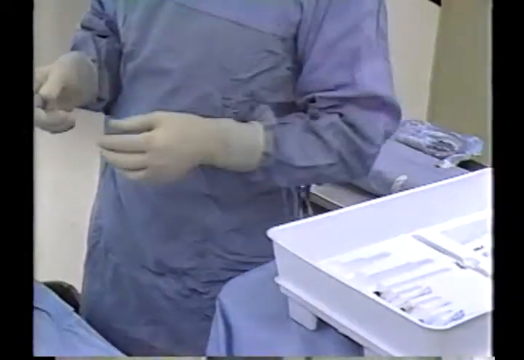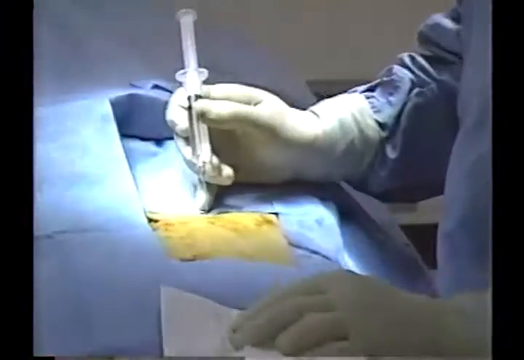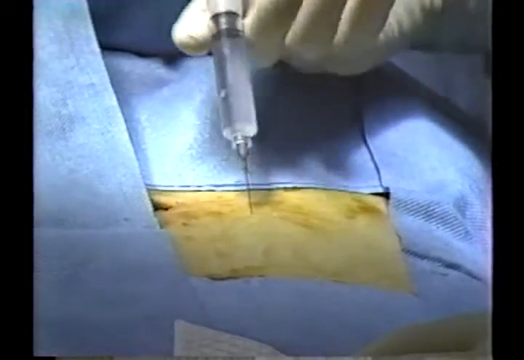Before the skin incision is made, a longer needle is selected and used to anesthetize the deep tissue down to the peritoneal cavity.